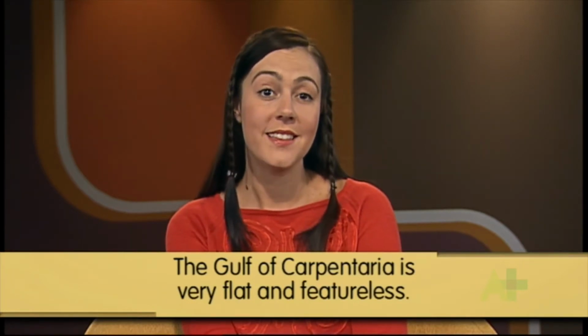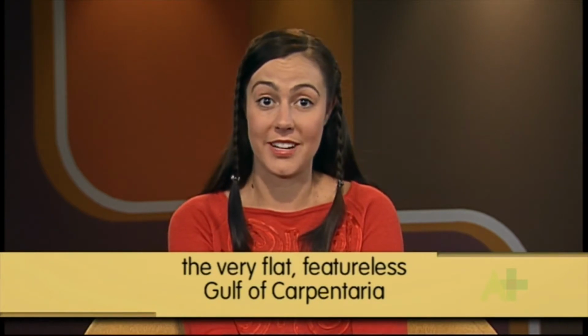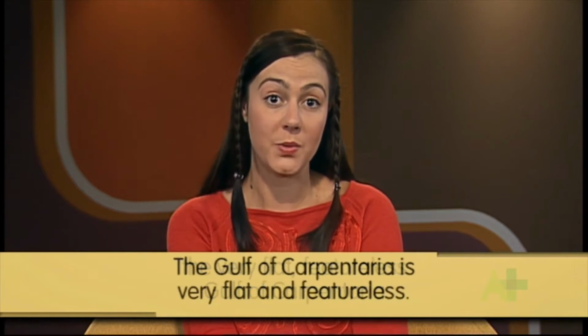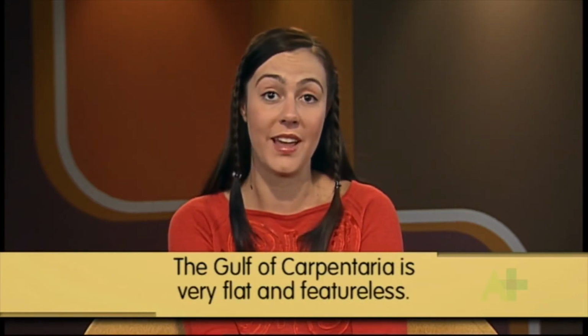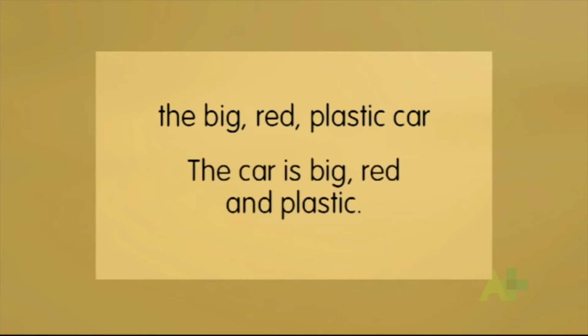In a phrase, this would be the very flat, featureless Gulf of Carpentaria. But used as a complement, the phrase becomes a full sentence. The Gulf of Carpentaria is very flat and featureless. We can take the phrase, the big red plastic car, and turn it into a sentence. The car is big, red, and plastic. Notice that the order of adjectives still stays the same.